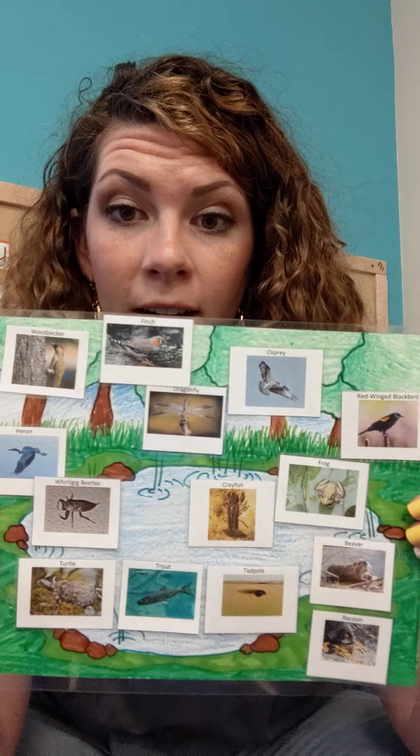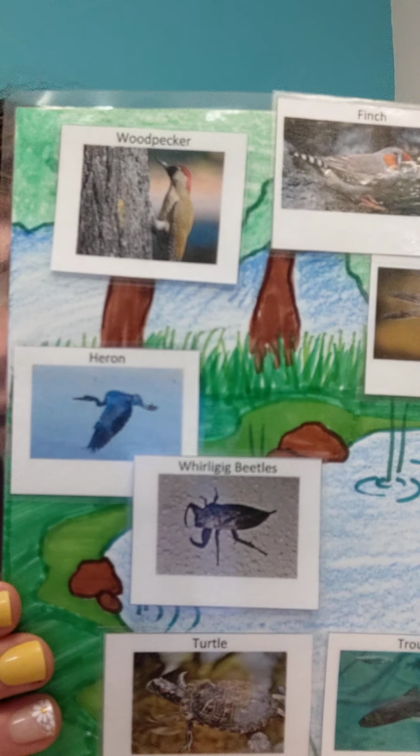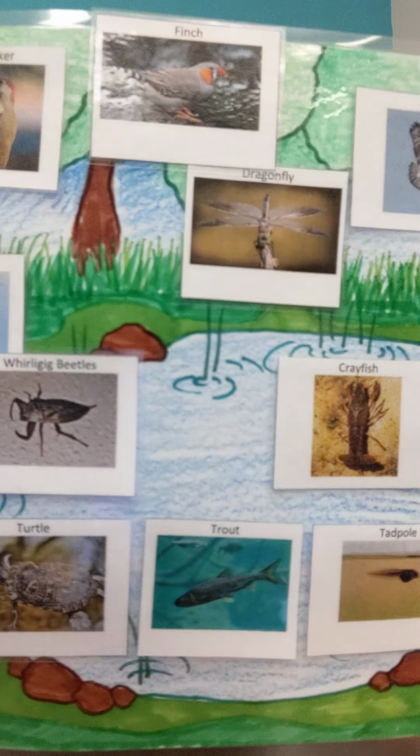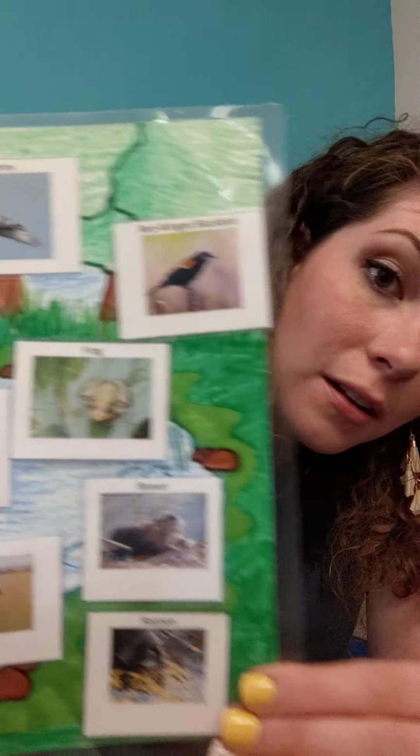All right, let's take a closer look at what we've done here. And then you guys can also do this at home with your parents. Look at all our animals. They're so cool. They're so cool, and now you know where they all live, and that's very exciting.